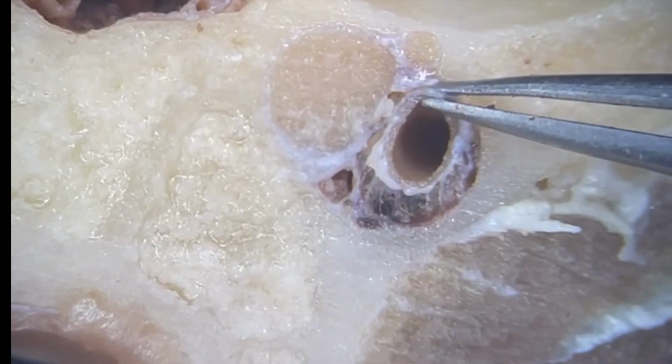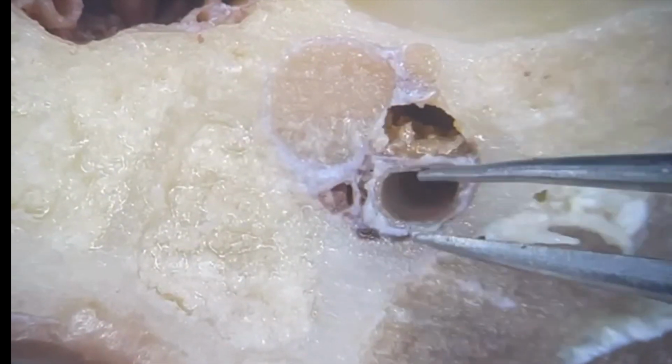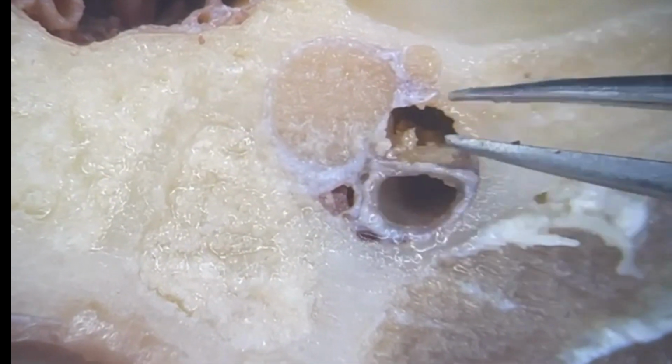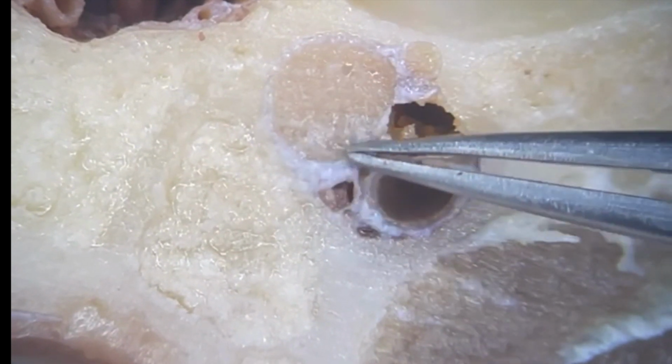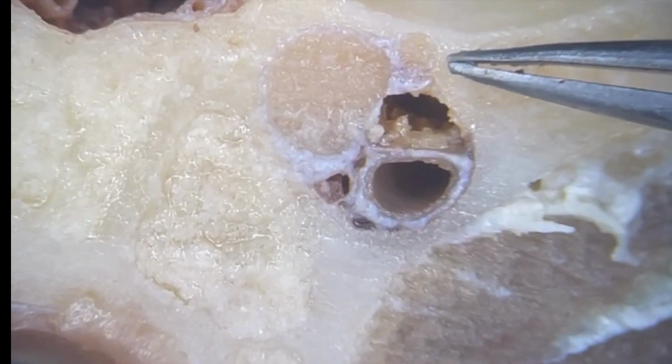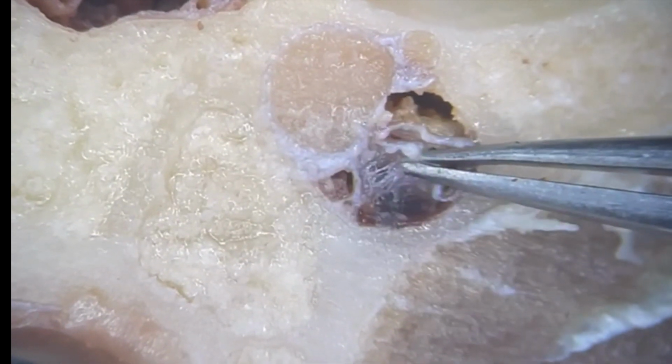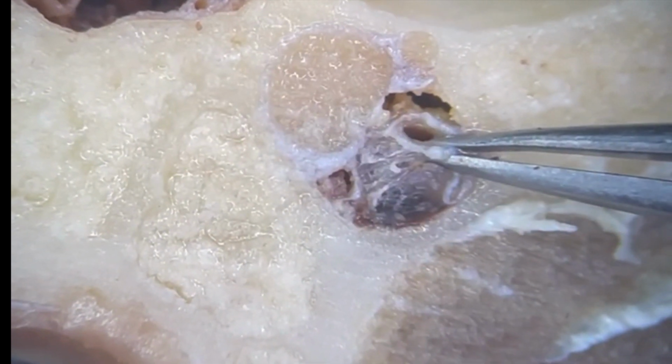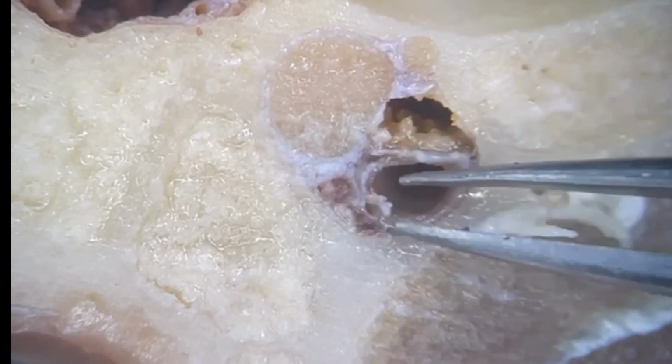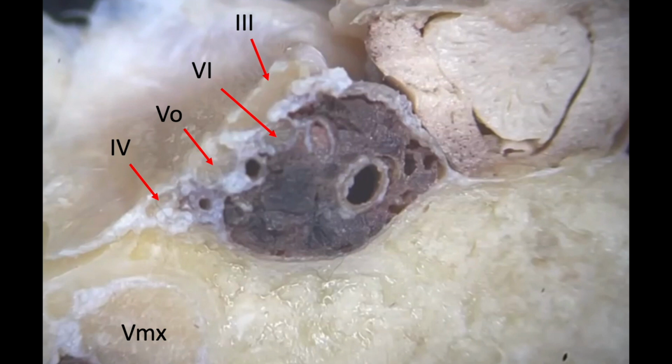This is the maxillary artery, surrounded by a venous plexus. The maxillary nerve and the nerve of the pterygoid canal. The maxillary artery, surrounded by a venous plexus. In the same section, but on the contralateral side, the nerves oculomotor, 3rd, abducent, 6th, ophthalmic, 5th, trochlear, 4th, and maxillary, 5th, are marked.